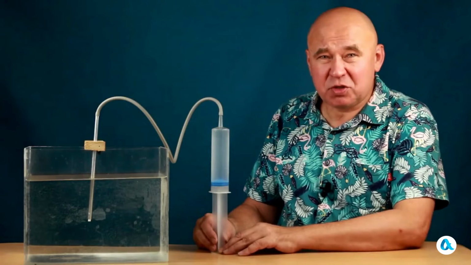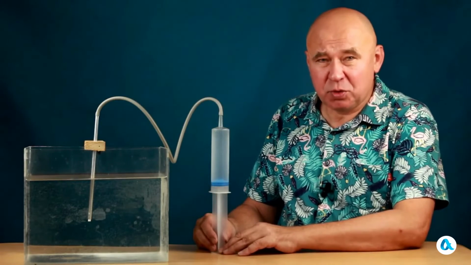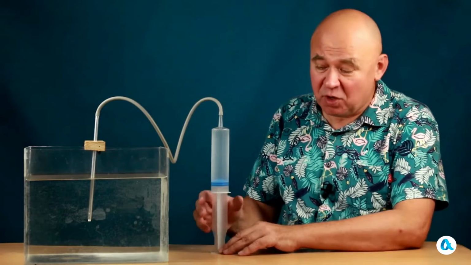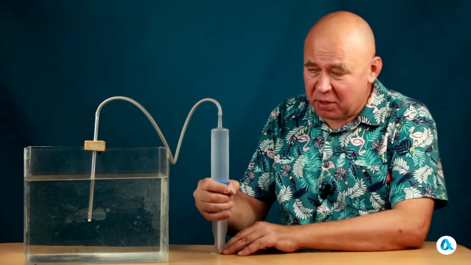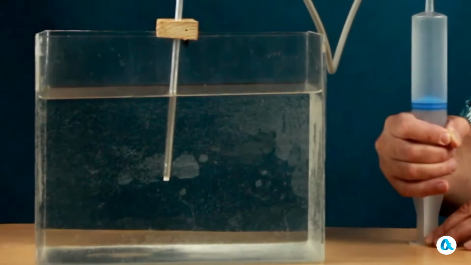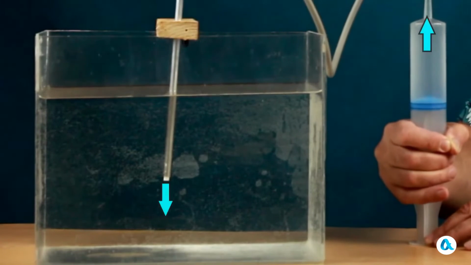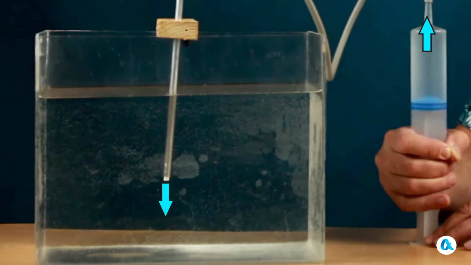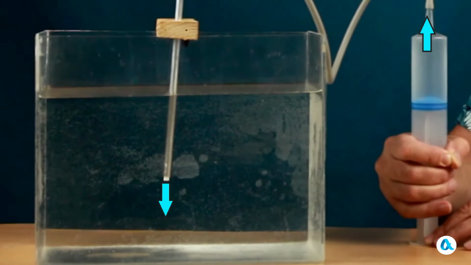So I filled a syringe with water, connected a tube to it, and placed it inside an aquarium. And now I begin to inject water from the syringe. And it is clear that the amount of water entering the tube from the syringe is the same as the amount exiting from the lower end of the tube.